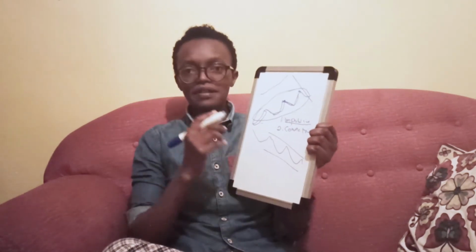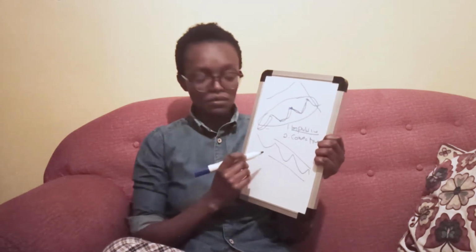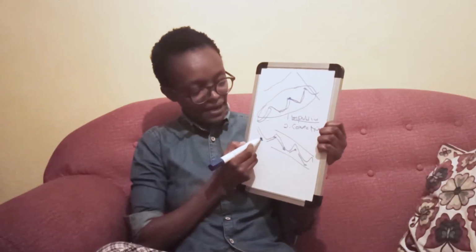So when you spot these large red candlesticks moving lower and lower, and you then spot maybe smaller size candlesticks moving in the opposite direction, meaning that they're now moving a bit higher, this becomes the impulsive phase, this becomes the corrective phase, the impulsive phase, corrective phase, and so on. So you can see that price is moving consistently lower.